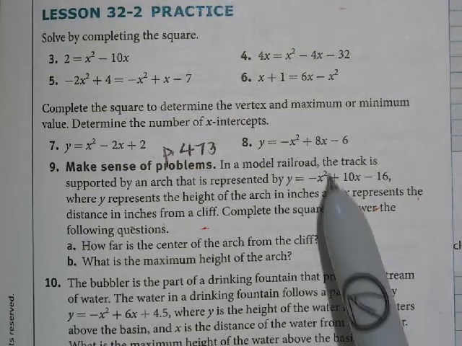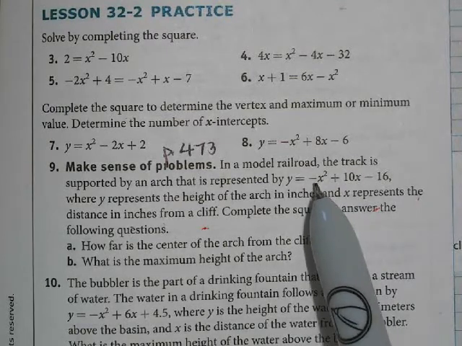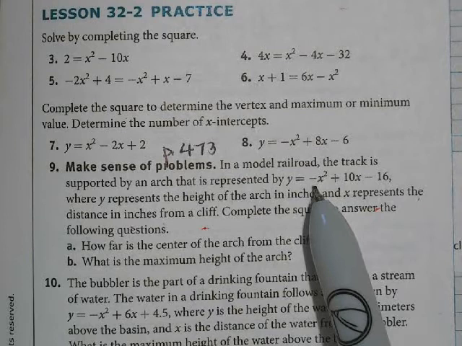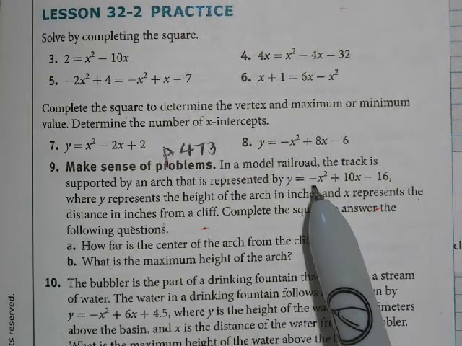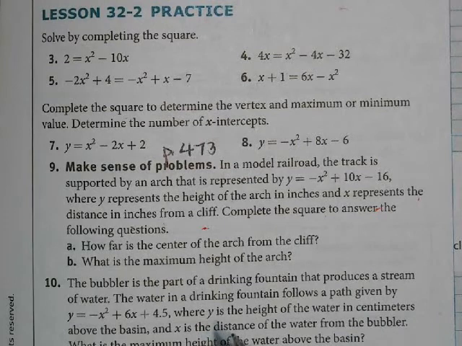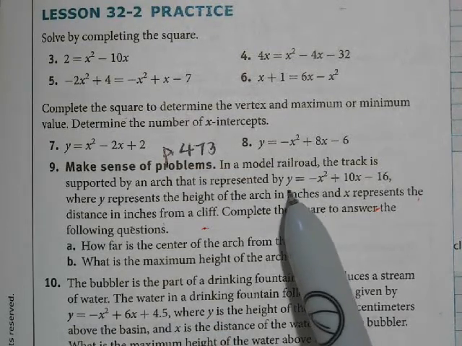Because it's quadratic, there's a square. And by the way, when the coefficient of x squared is negative, you know that it is going to be reflected across the x-axis, or opening downwards.